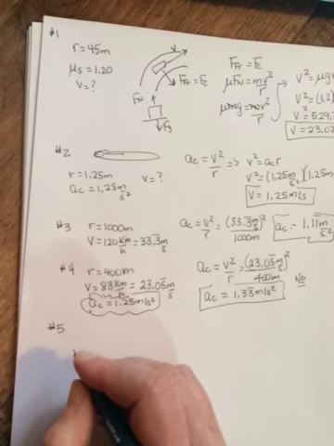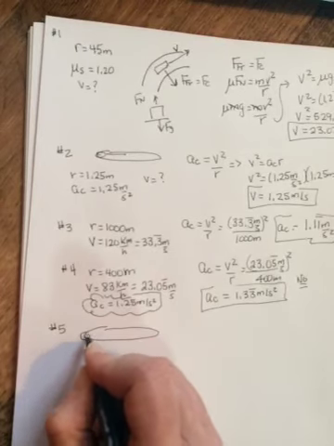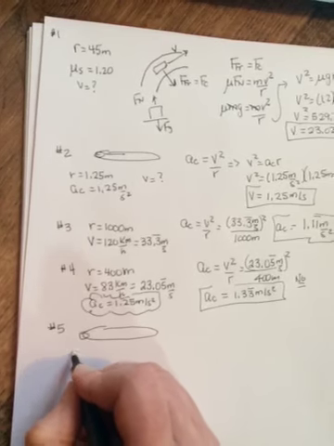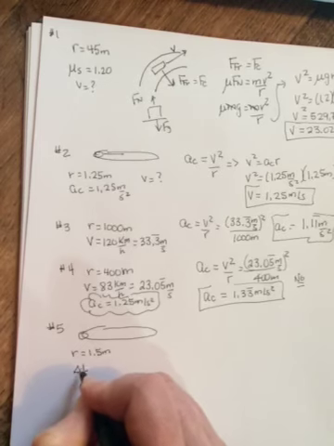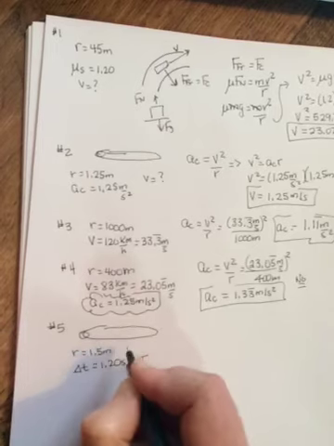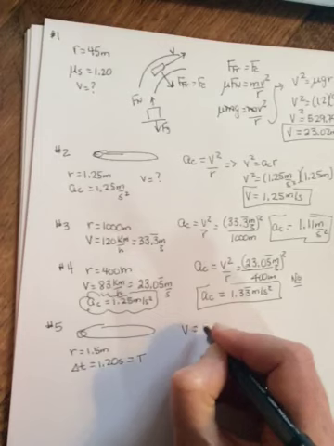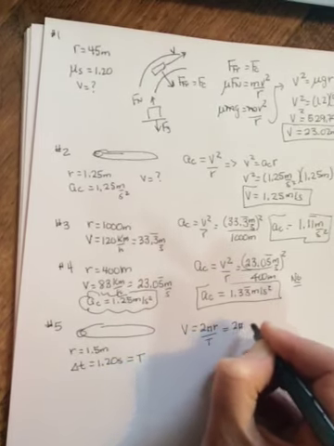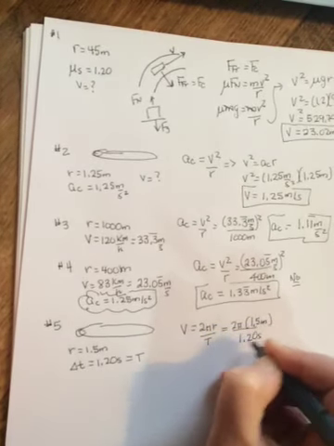Number 5, you swing a ball on a string over your head at a constant speed in a horizontal circle, with a radius of 1.5 meters. If the object takes delta t of 1.2 seconds, which is really the period, it takes 1.2 seconds to go around. What is the object's speed? So you need your v equals 2 pi r over t equation here. So 2 pi times 1.5 meters over 1.2 seconds.